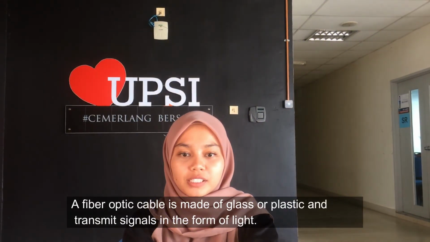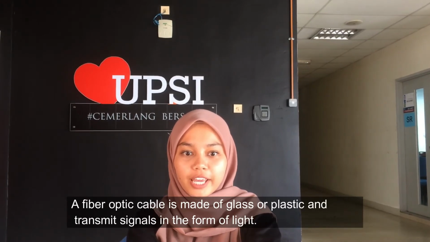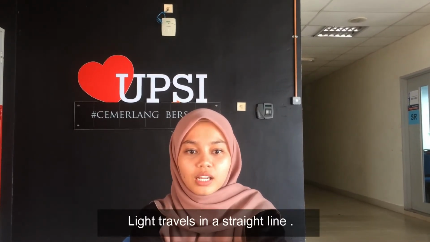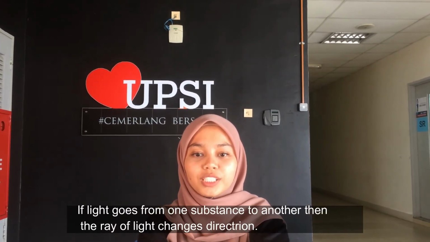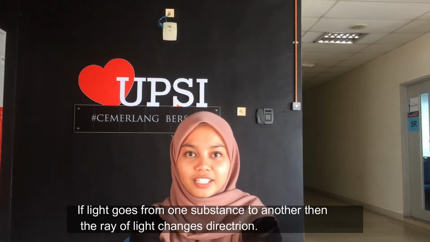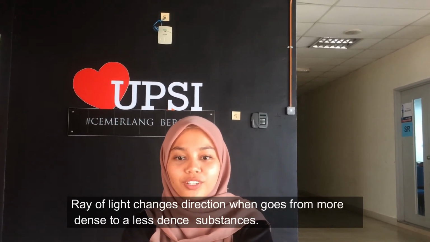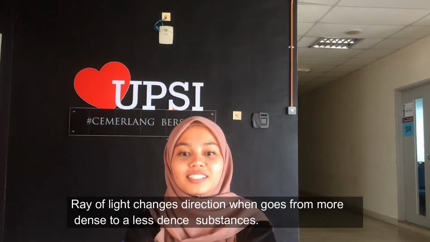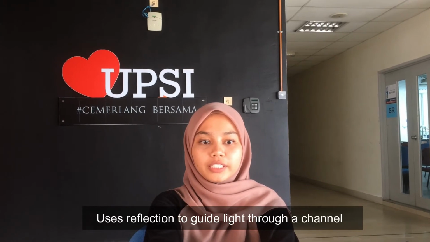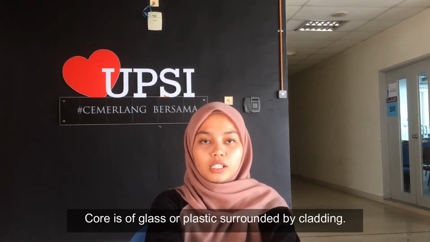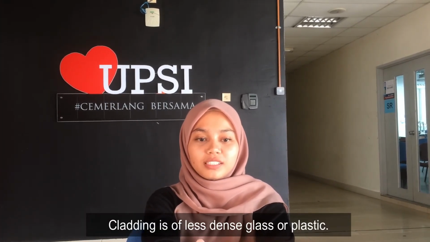A fiber optic cable is made of glass or plastic and transmits signals in the form of light. Nature of light: light travels in a straight line. If light goes from one substance to another, then the ray of light changes direction. The ray of light changes direction when it goes from a more dense to a less dense substance. Fiber uses reflection to guide light through a channel. The core is of glass or plastic surrounded by cladding. Cladding is of less dense glass or plastic.